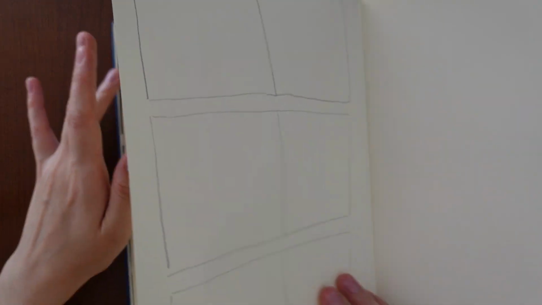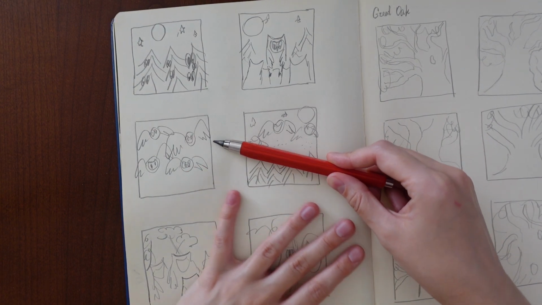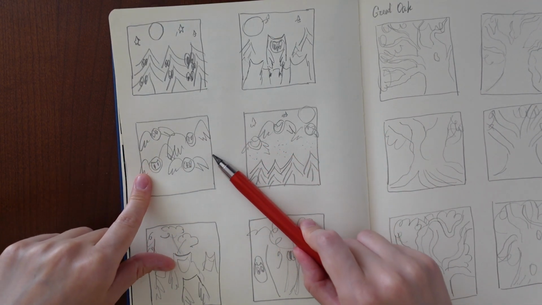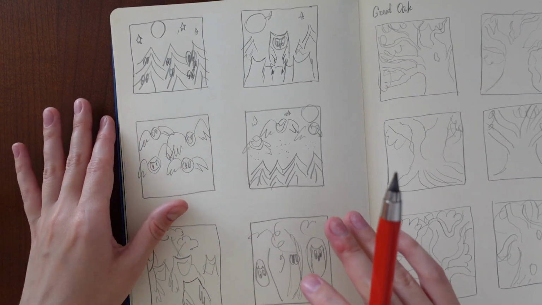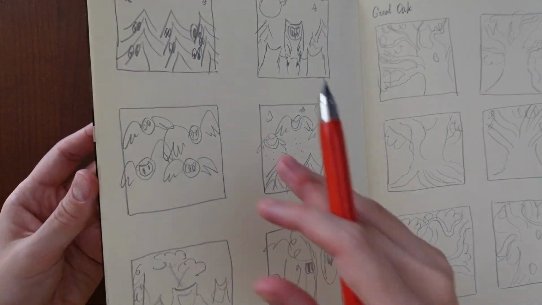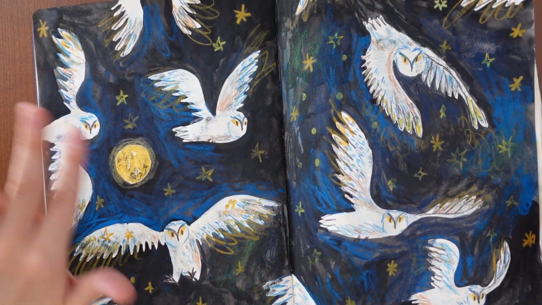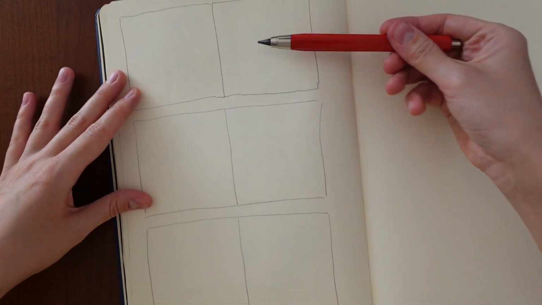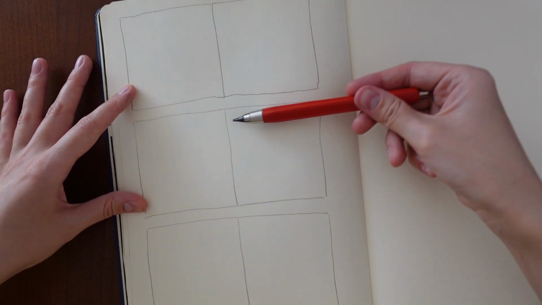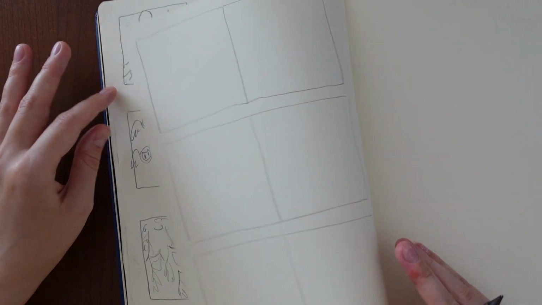And now I think that this scene where our owls are flying in the starry night, I'd like to make it to the whole spread like this, but I'm considering a square format of the book. So for this reason I created three separate spaces where I will sketch the flying owls.